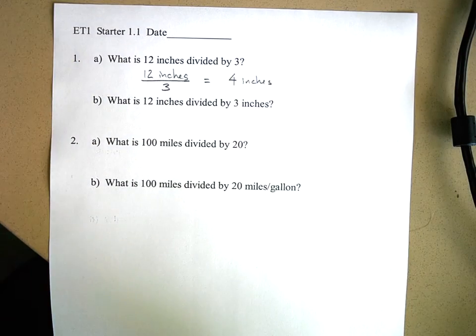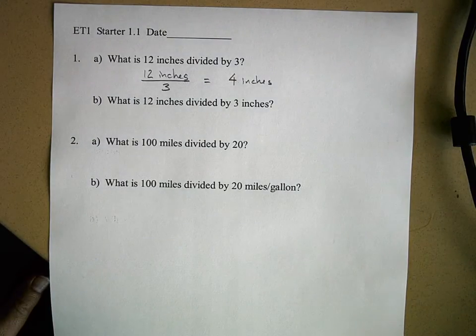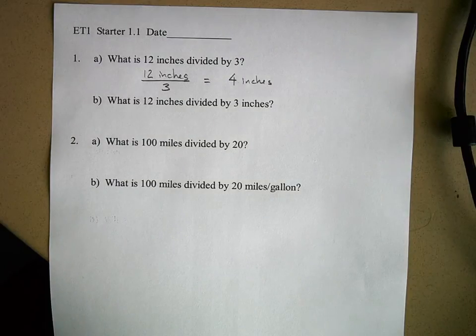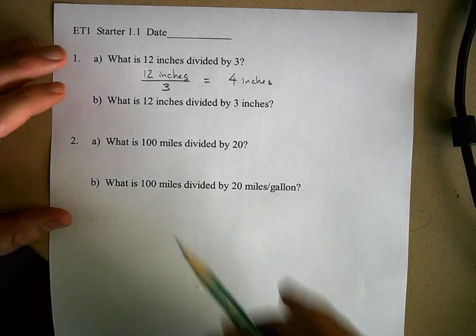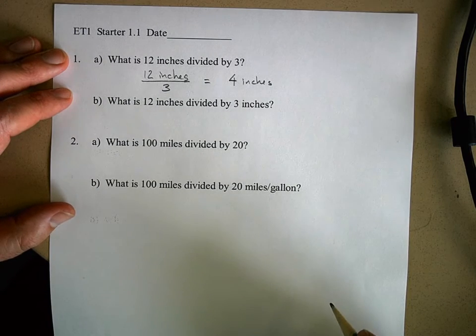All we're doing is asking, what's 1/3 of 12 inches? It'd be 4 inches. You're just taking a fraction of the length, and you get that fraction of the length. You're not changing what's being measured. You're just taking a third of a foot, basically. A third of 12 inches is 4 inches.